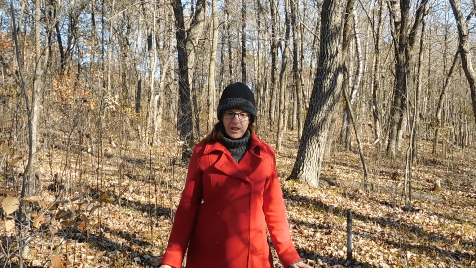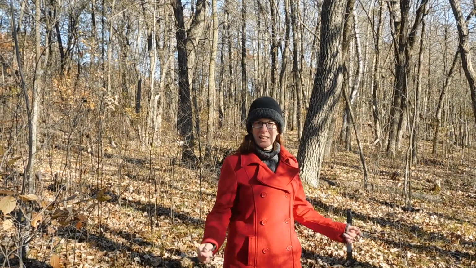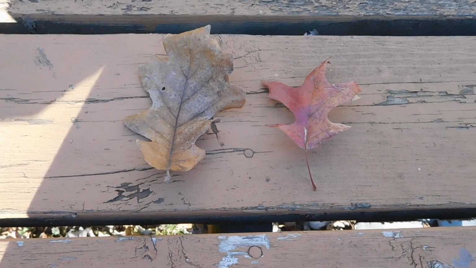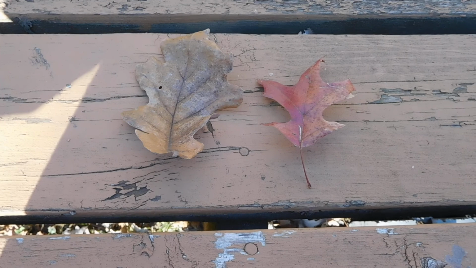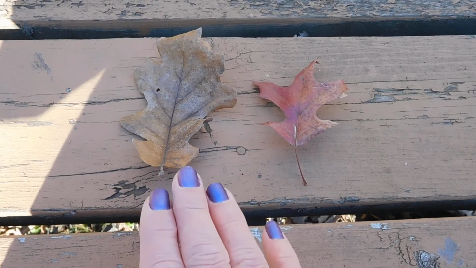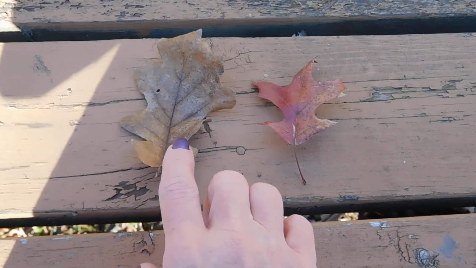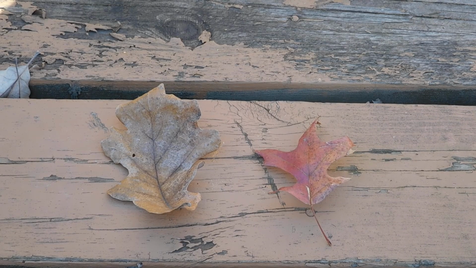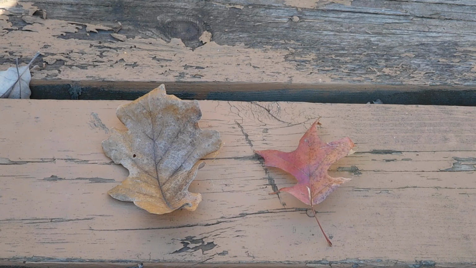So we are going to start right here, and our woods has two types of oak trees. We have Burr Oaks and we have red oaks. So let's take a minute and find some of our oak leaves and talk about them. I've moved us over on our deck, and you can see the two types of oak leaves here. This is a Burr Oak and this is a red oak. And these are good examples of each of these types of leaves.